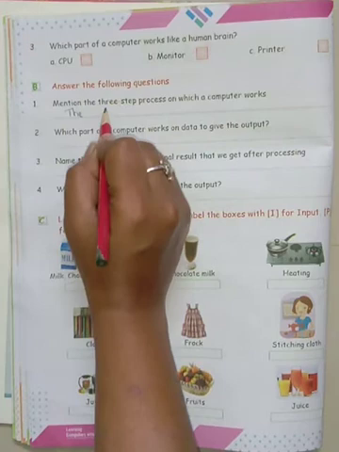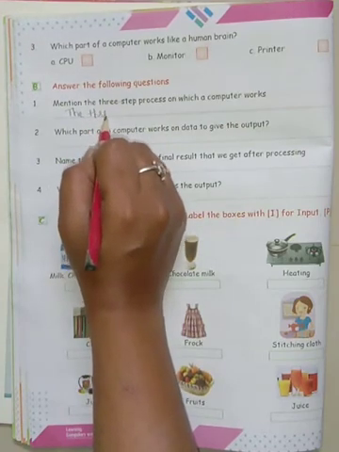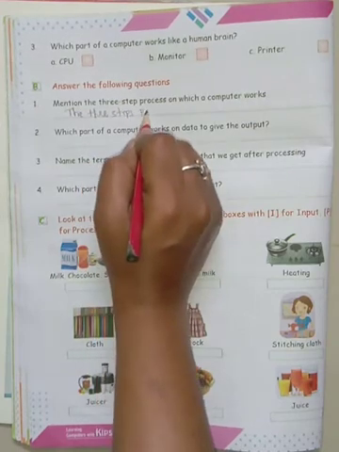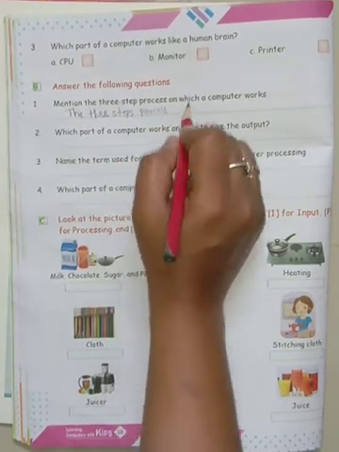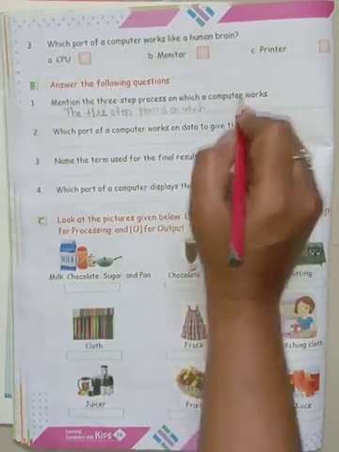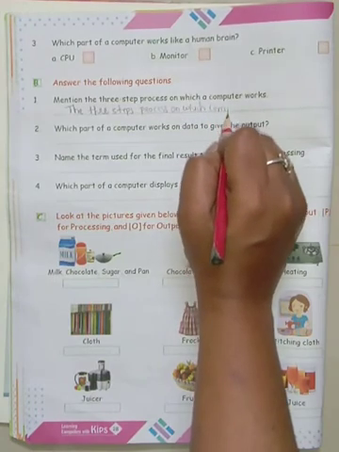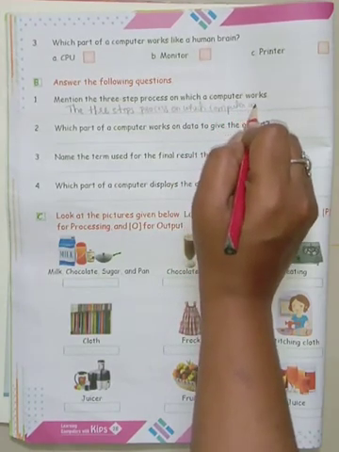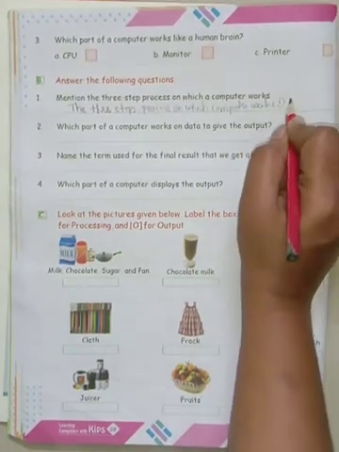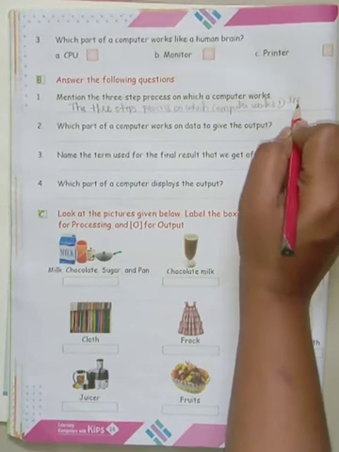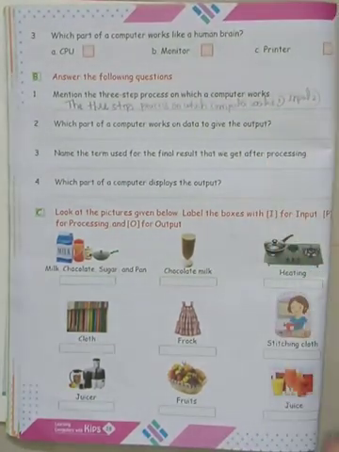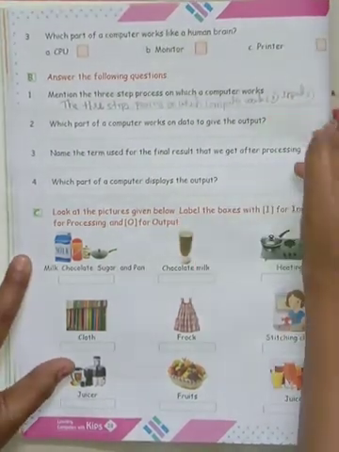The 3 step process on which computer works is first input, second is, what is the second one, children?